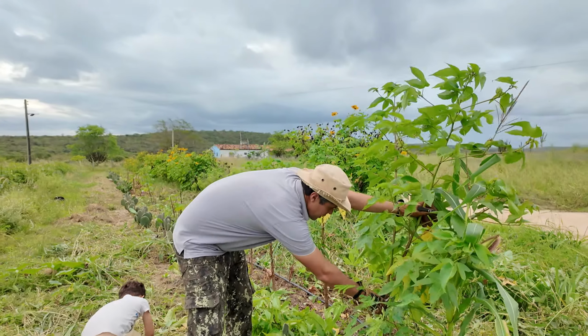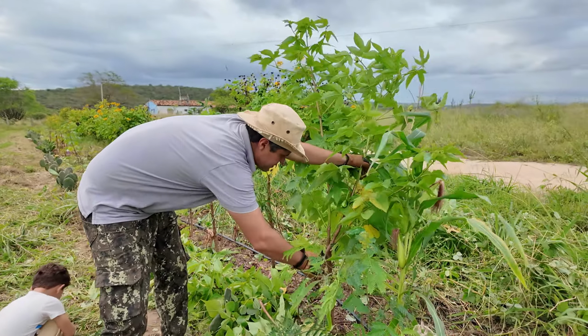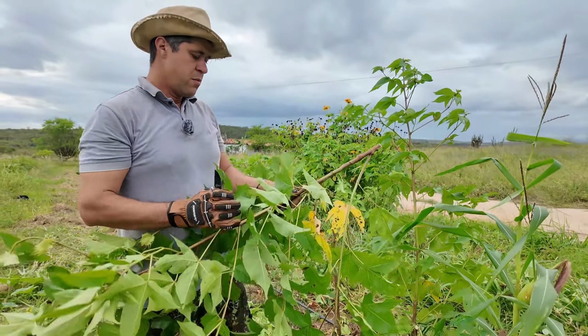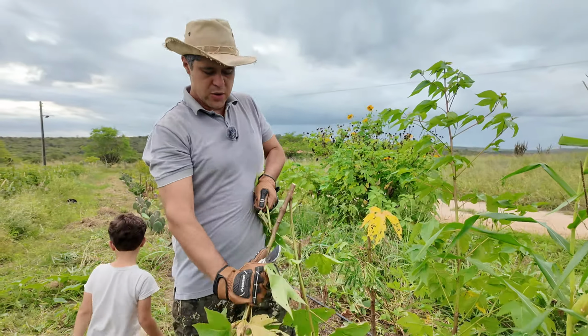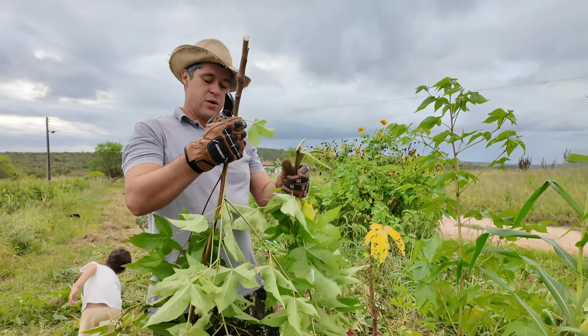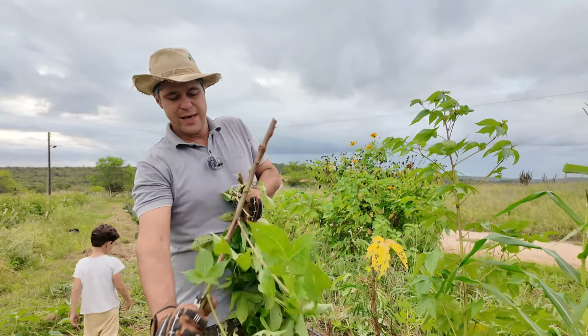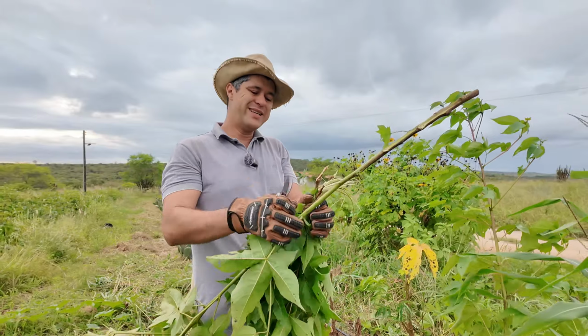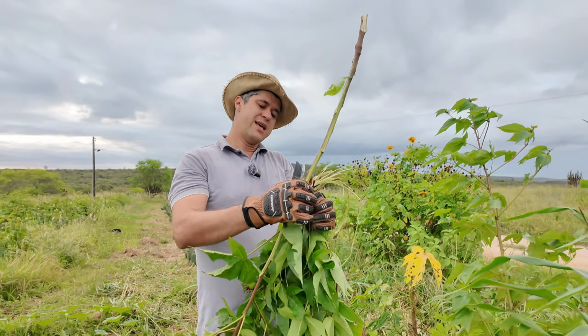And to continue to talk to you about important things. This is cottonwood, and I don't intend to produce cotton here. The cottonwood is only to produce organic material. And I take the sticks to make the organization easier.